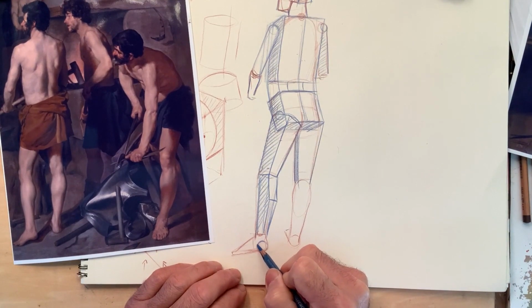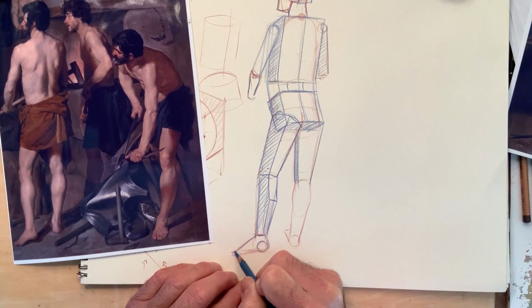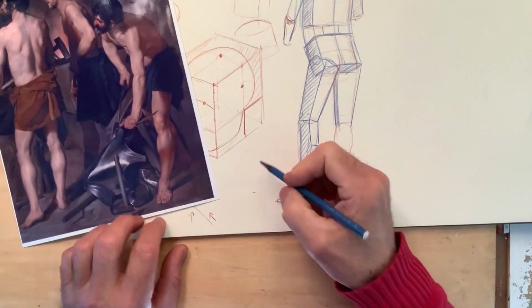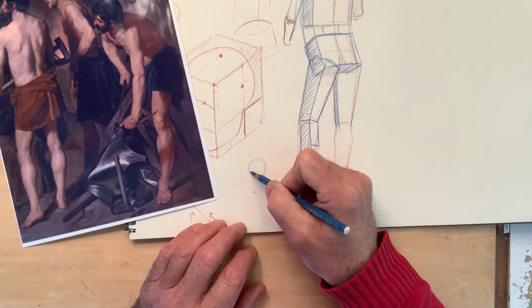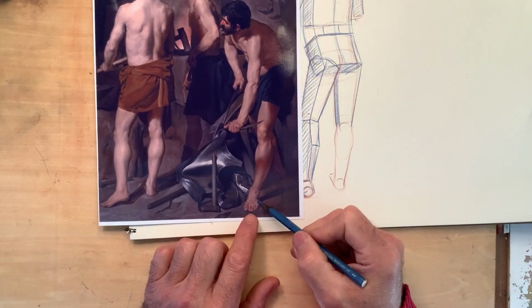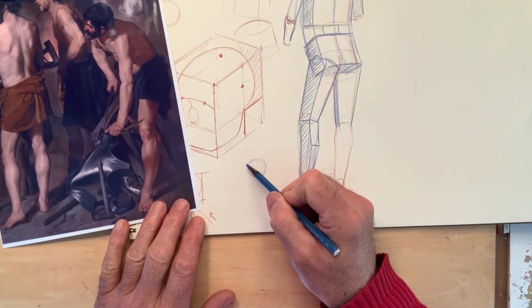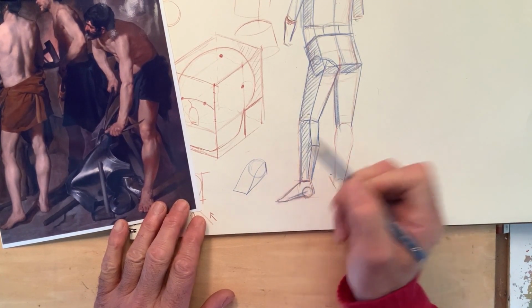That's the heel. And this is the foot. So again, the foot, think of a sphere. Even when you don't see it, you can imagine what the heel is going to be here. Sphere, and then you can block in a wedge like that.